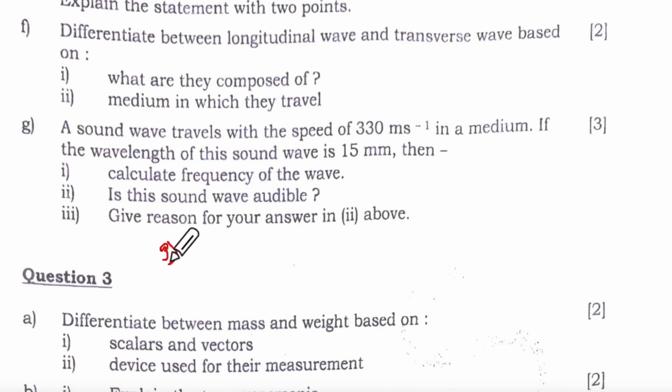Now let us come to G. This is for 3 marks. Sound travels with a speed. So V is equal to 330 meter per second in a medium if the wavelength of the sound, lambda, is how much? 15 millimeter, means 15 into 10 to the power minus 3 meter. You have to make sure everything is in SI.